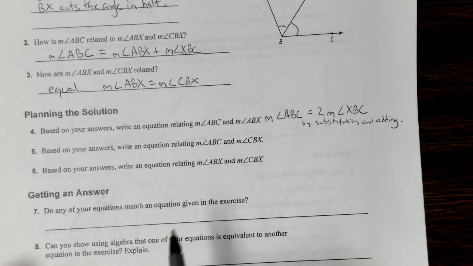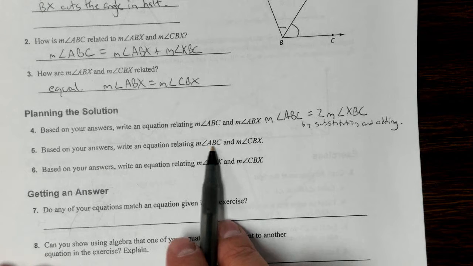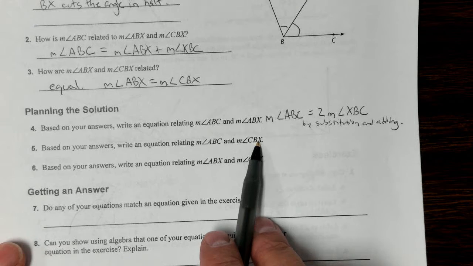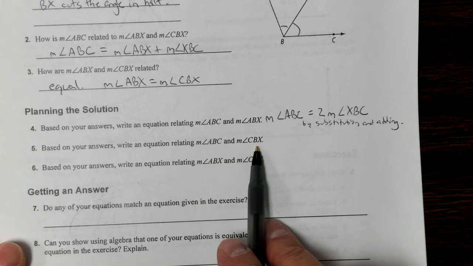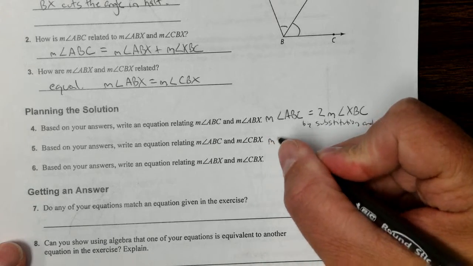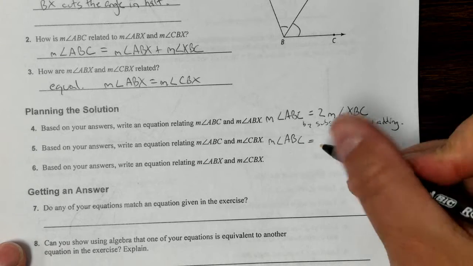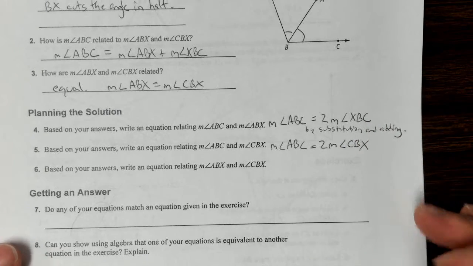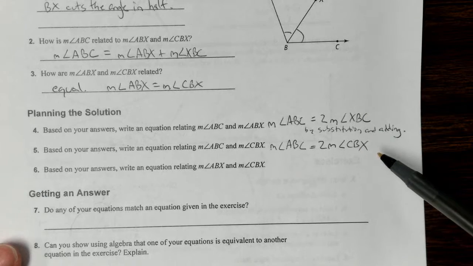All right. Okay, so then based on your answers, write an equation relating ABC and CBX. We already did that. It's the same thing. So we'd say the measure of angle ABC equals 2 times what CBX is. So it looks a lot like the first one, except it's CBX.